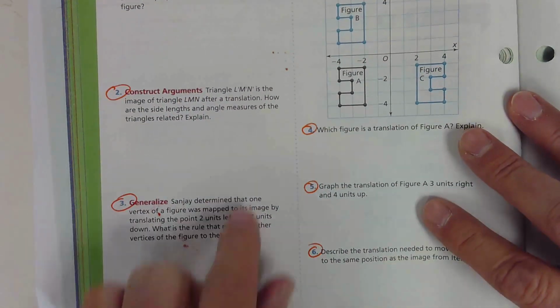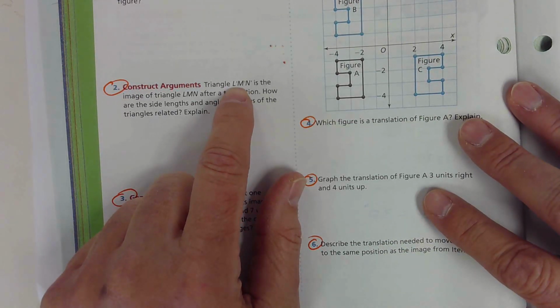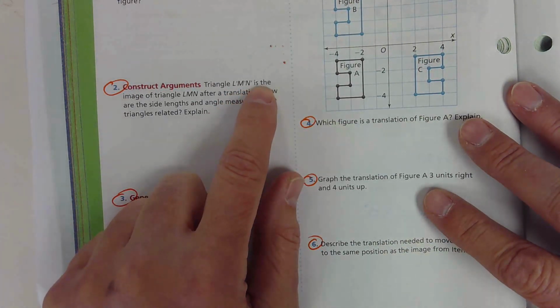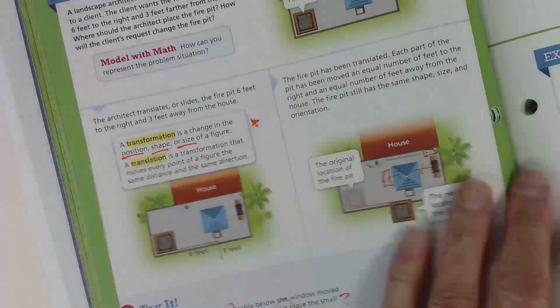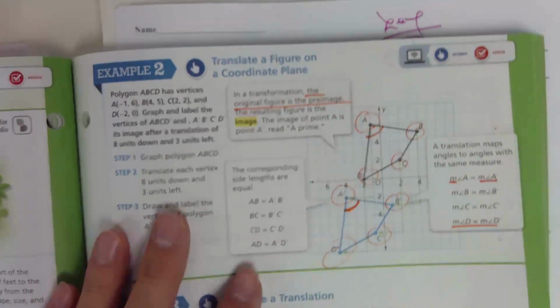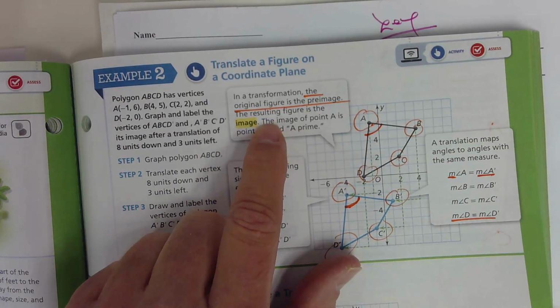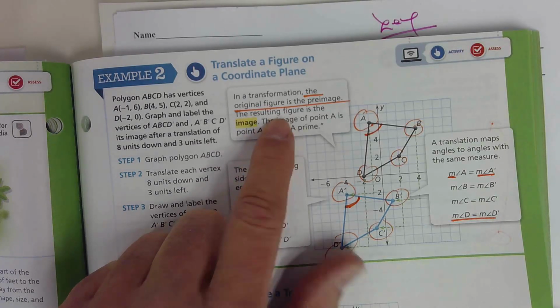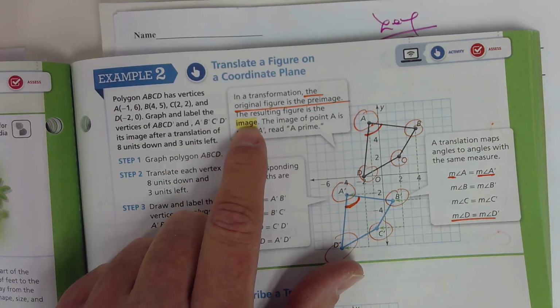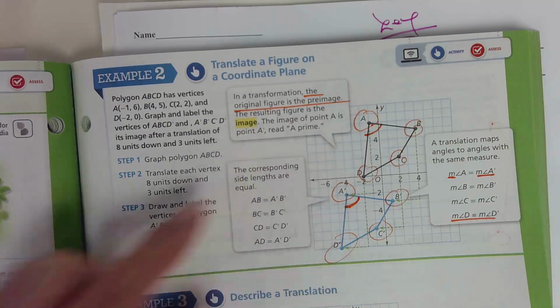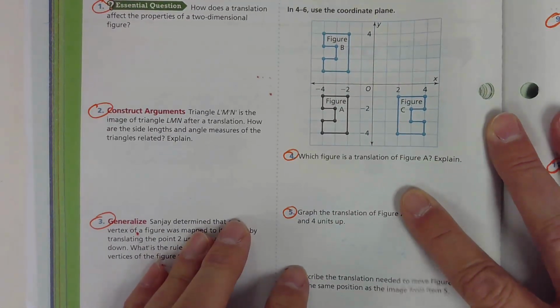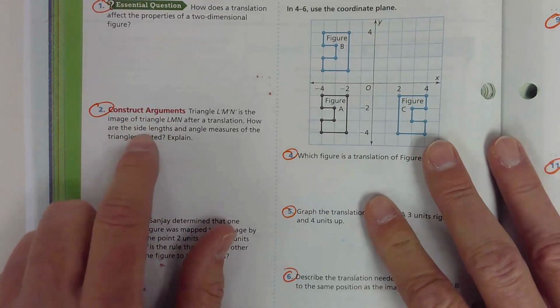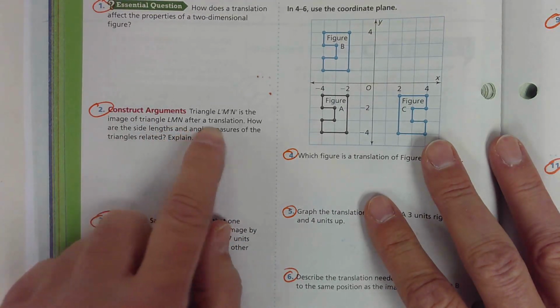Number 2, it says triangle LMN prime is the image of triangle LMN. And actually, I didn't talk about that. In example 2 here, when you translate a figure, the new figure is called an image. Okay, I didn't point that out earlier. So going back to number 2 here, it says it's the image of triangle LMN. Makes sense after a translation.